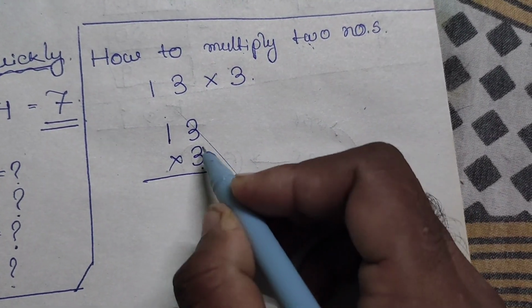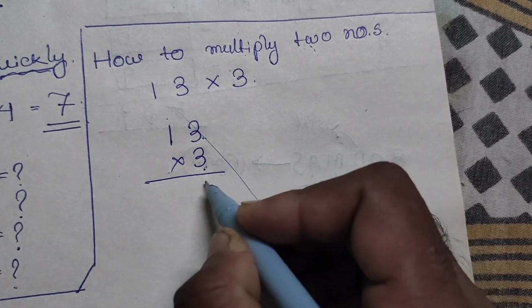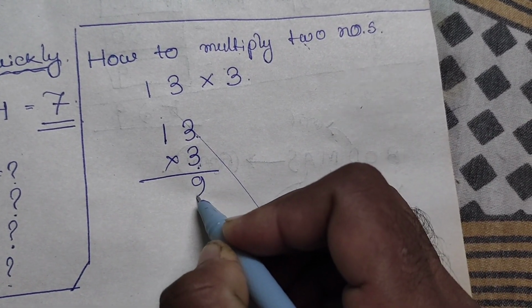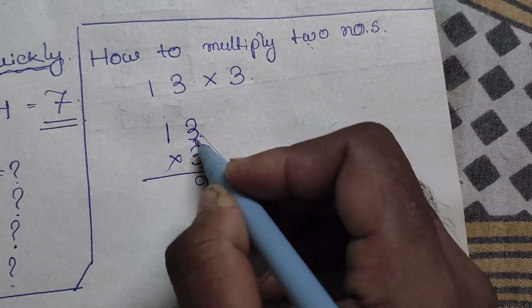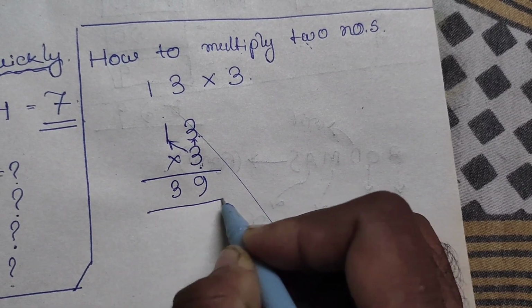So 3 1s are 3, 3 2s are 6, 3 3s are 9. Then put 9 here. Now 3 1s are 3. It's done.